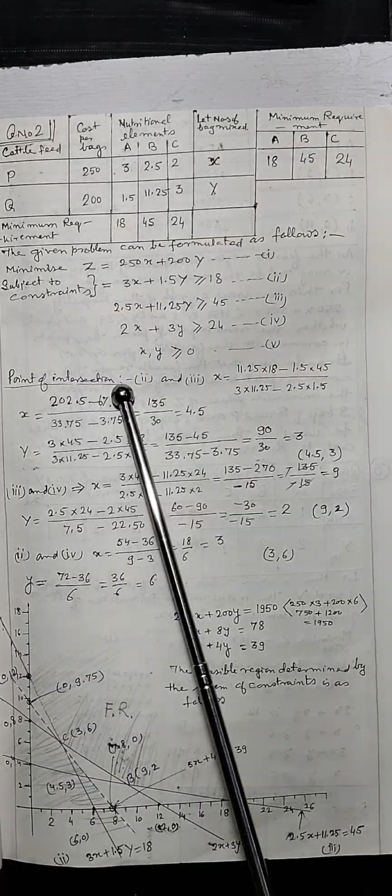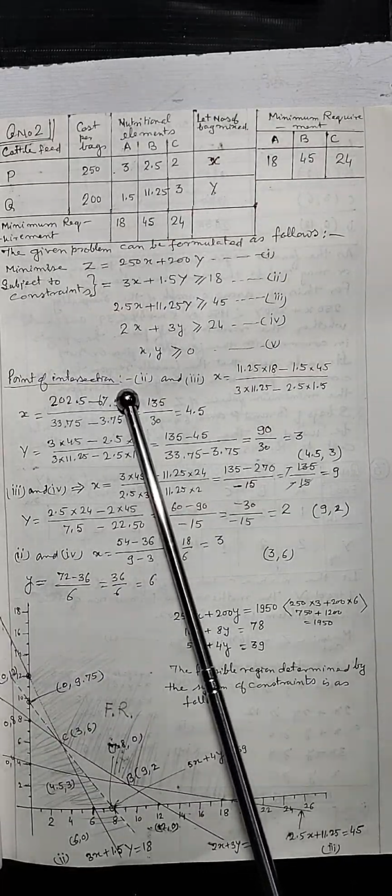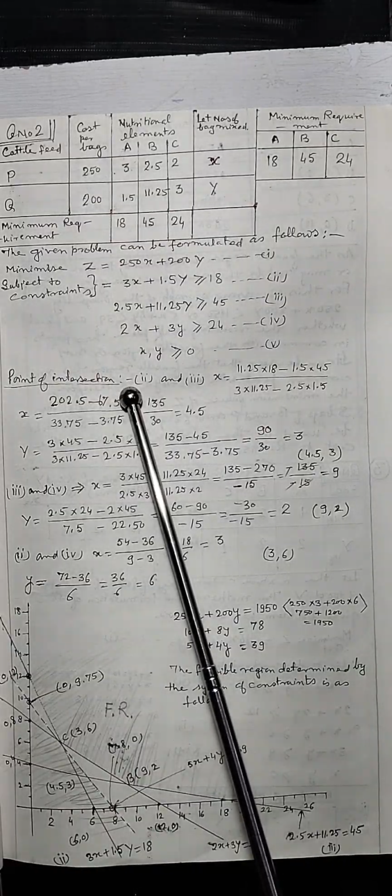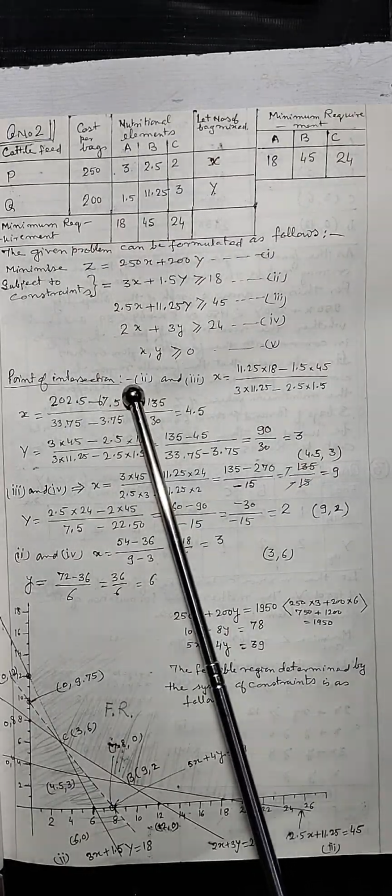Determine the number of the bags of each brand which should be mixed in order to produce a mixture having the minimum cost per bag. And what is the minimum cost of the mixture per bag?